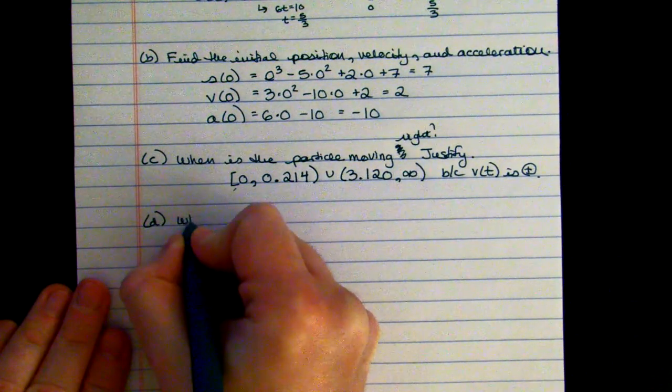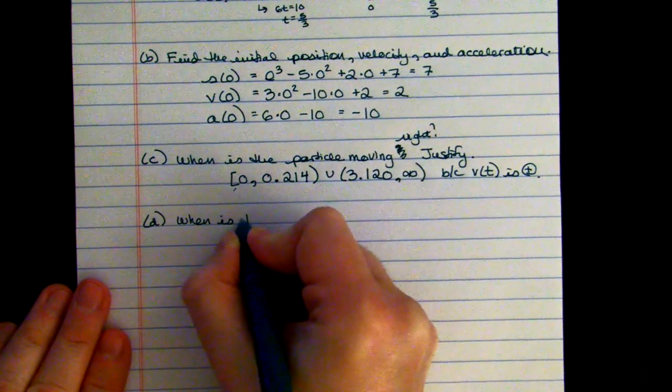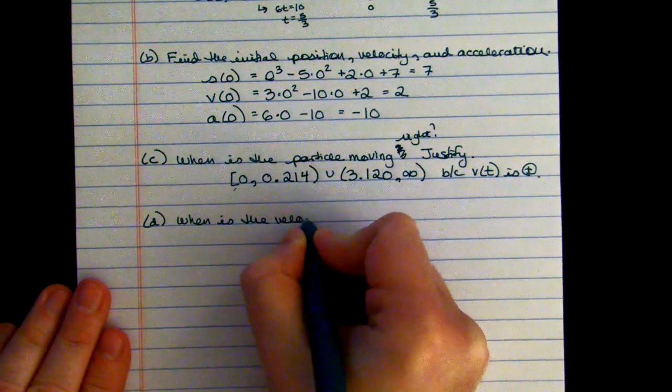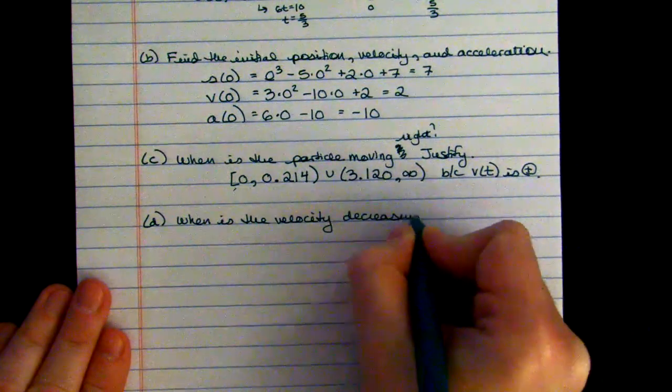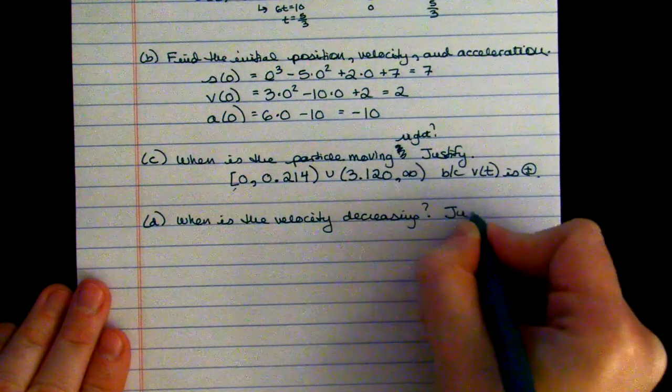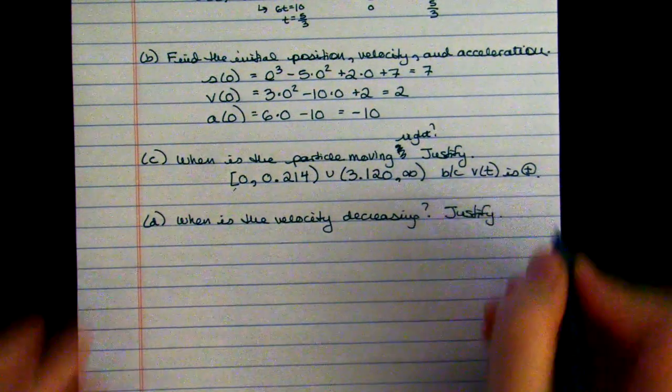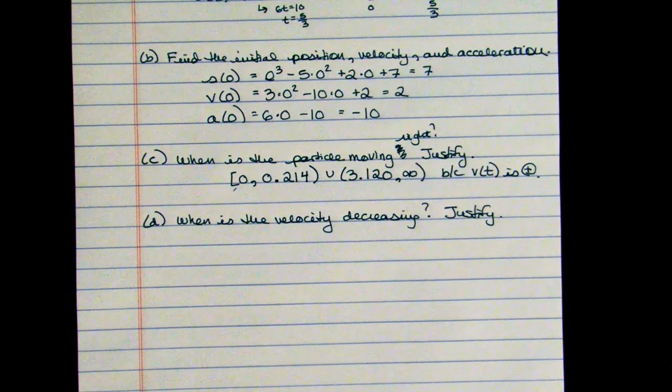Part D. When is the velocity decreasing? And again, as always, we will justify our answer. Well, what do you remember from the last video? What's our definition? Last video or your last page of notes. Go flip back if you need to. What's our definition of velocity decreasing? Remember, this is different than slowing down. Velocity decreasing is when the derivative of velocity, our acceleration, is negative.